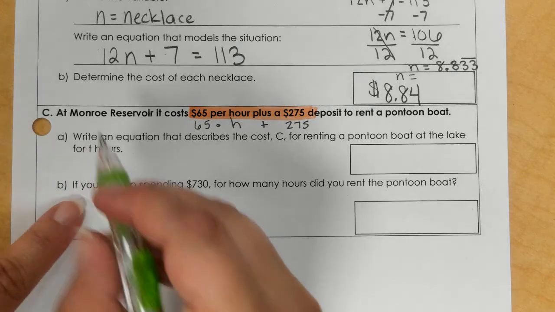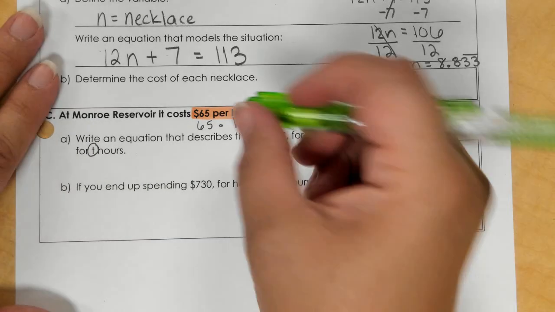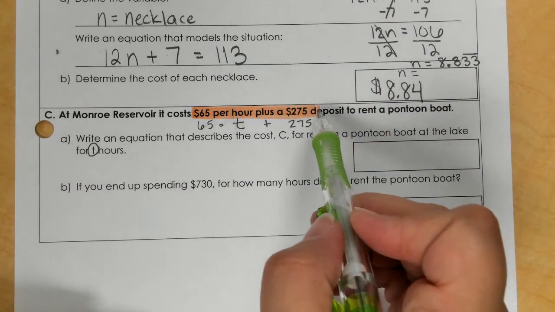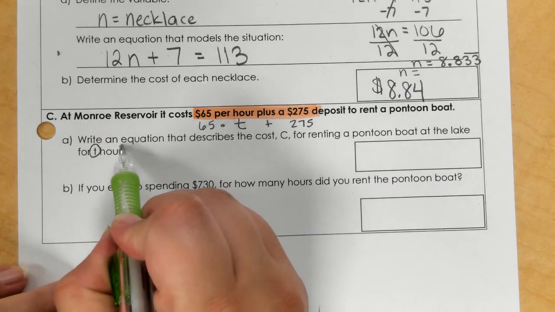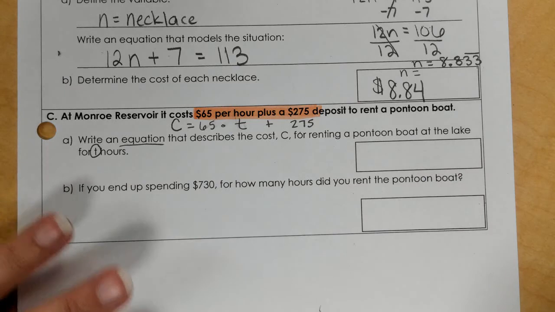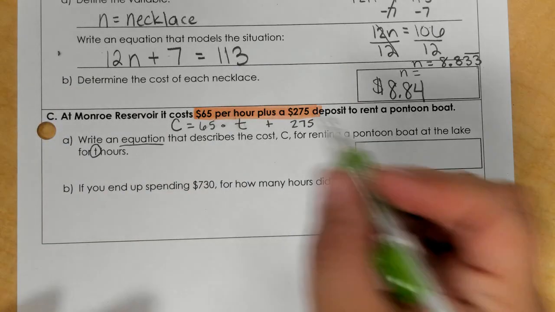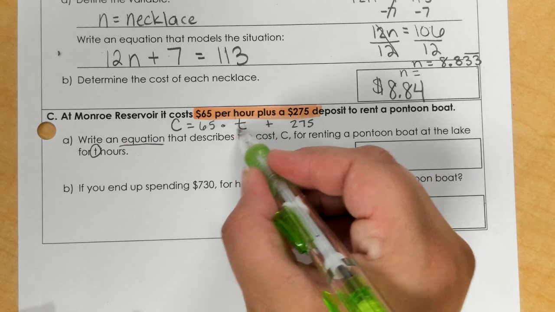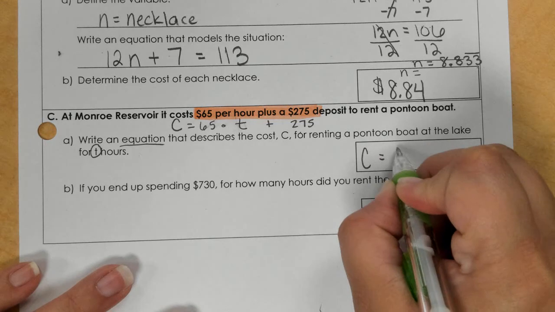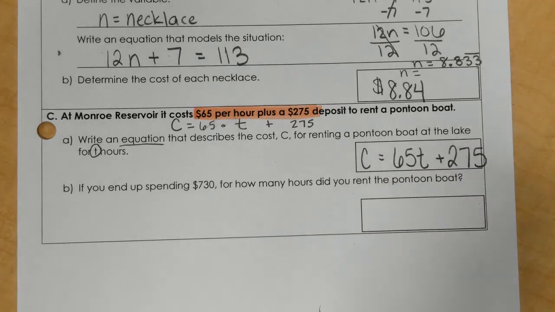Okay, well they're saying use T for hours. I used H. So let's replace our H with T. And our expression needs to become an equation. So we're going to say, okay, well this equals our total cost, our C. So that is your equation right there. Now I made a little fancy T just because I have a plus sign next to it and I don't want to be confused with T and plus. So my equation is C equals 65 times T plus 275.